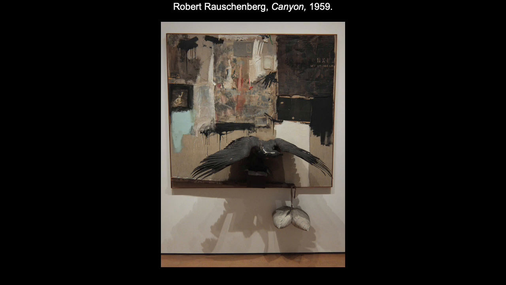So it's sort of mounted on this box that is then mounted from the canvas, and it protrudes out into space. And then below it we have a dirty pillow tied with a cord, sort of suspended from the canvas itself. So again, this is one of his combines, which is a term that Rauschenberg sort of coined. Really not confined to the picture plane, or excuse me, the picture frame here, but extending beyond it, both sort of out forward into space and down below as well with that pillow.